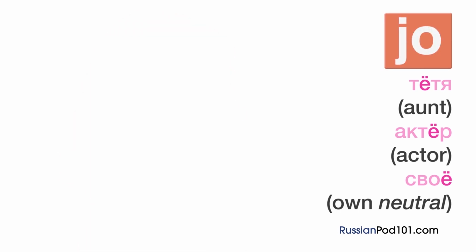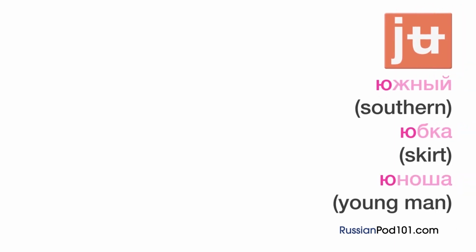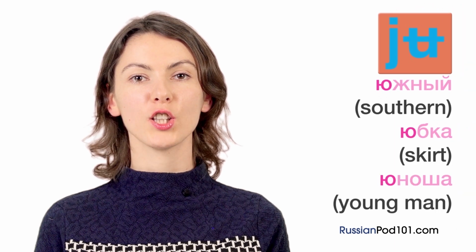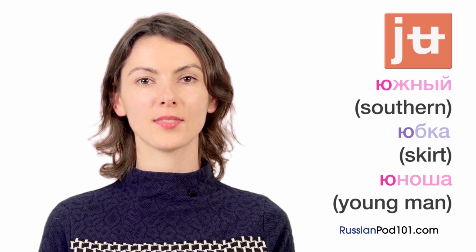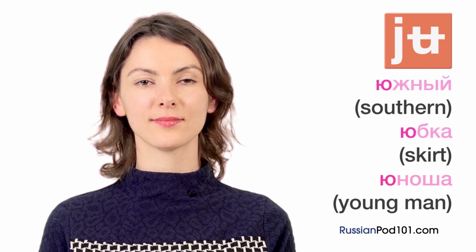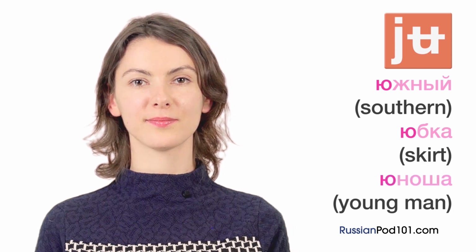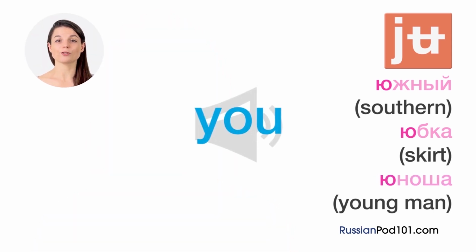The final soft indicating vowel is Ю. Южный. Юбка. Юноша. It sounds very similar to you.